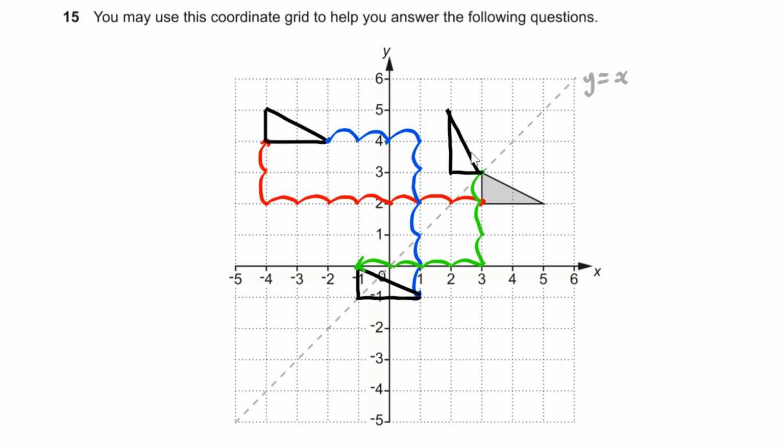So if we do that, rotate this 90 degrees about the origin, what we'd end up with is a shape that is going over here. So if I rotate this about the origin, we end up with this.